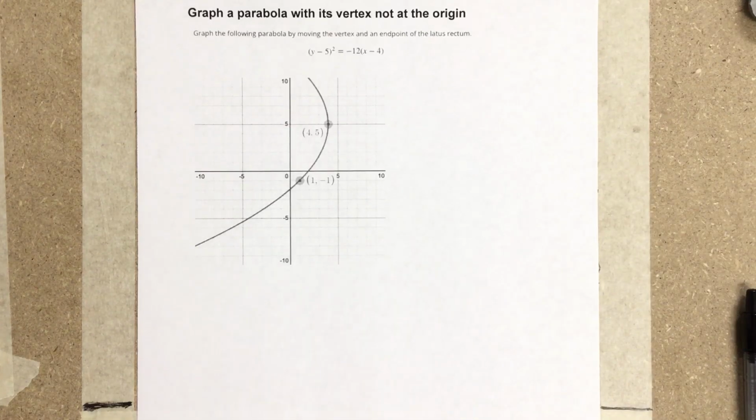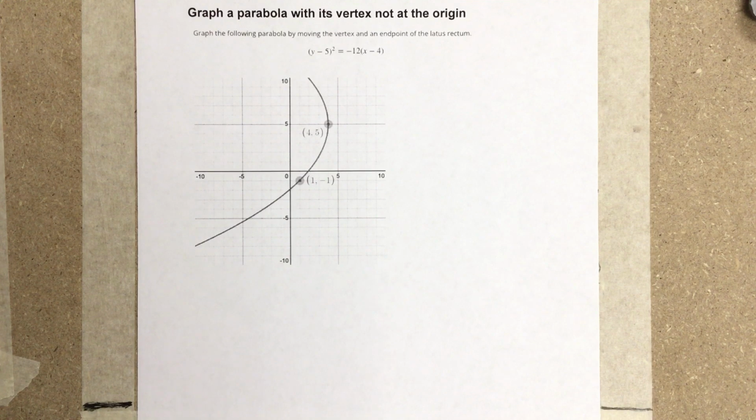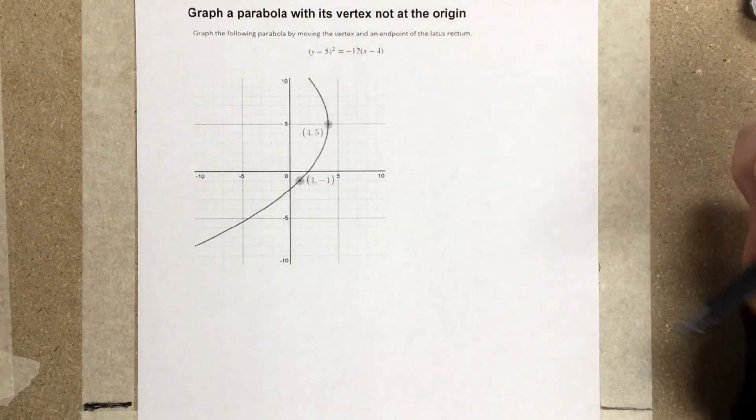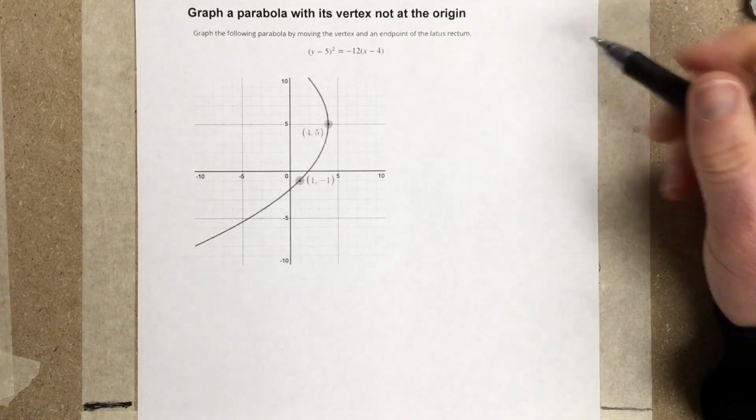In this video, we're going to graph a parabola with its vertex not at the origin. It says, graph the following parabola by moving the vertex and an endpoint of the latus rectum. Now, they already have the graph written here correctly. All I'm going to do is show how they came up with that.